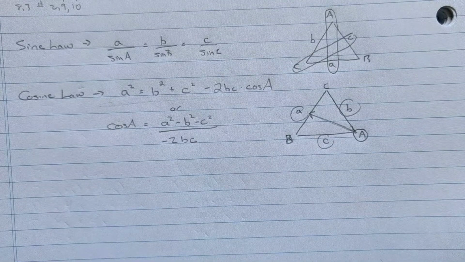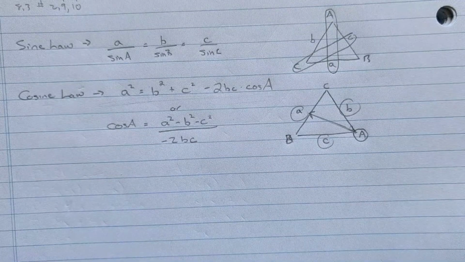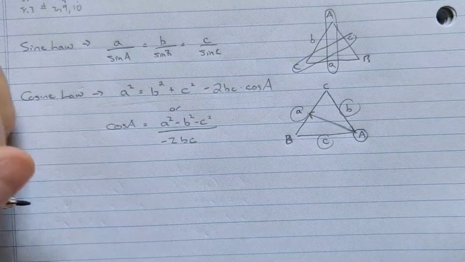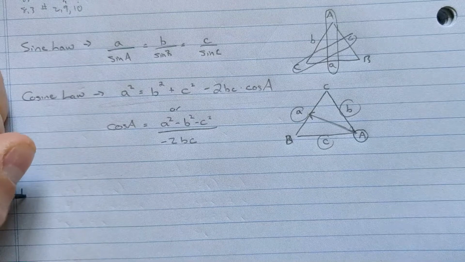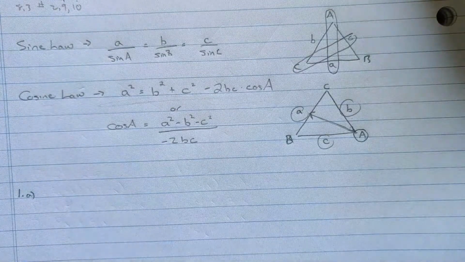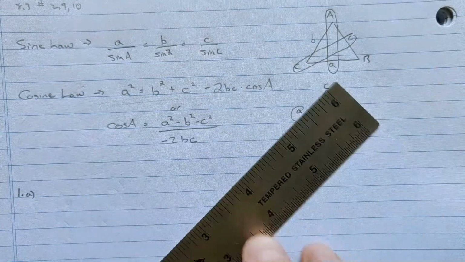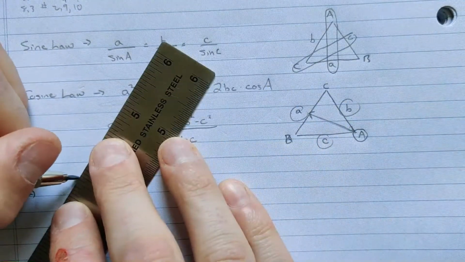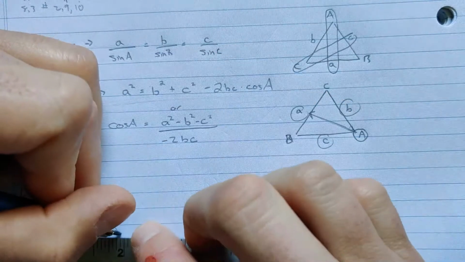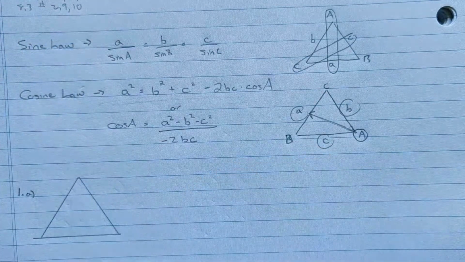So let's take a look at the basic sine law. We'll look at 1A. So in question 1A, I'll just draw out the triangle here for us. We were given a non-right triangle looking something like this.